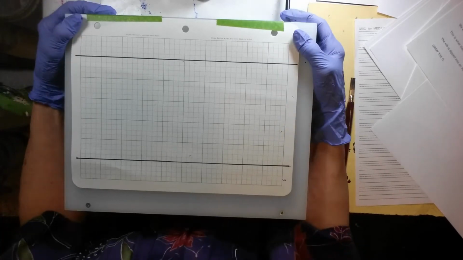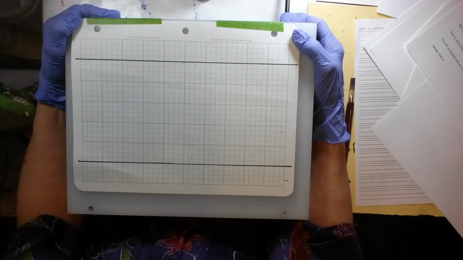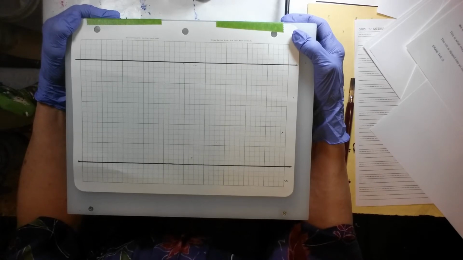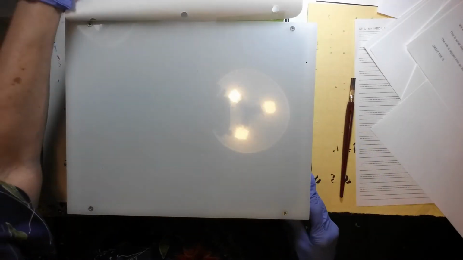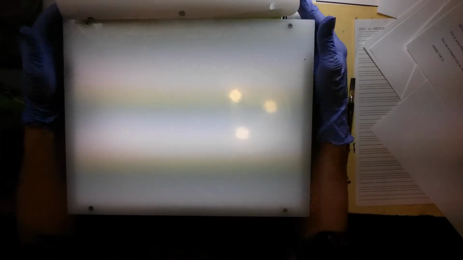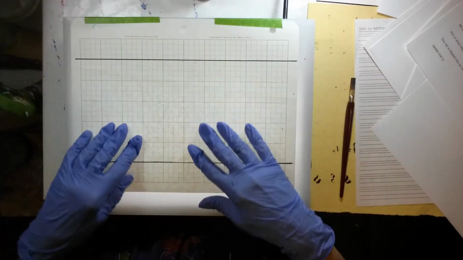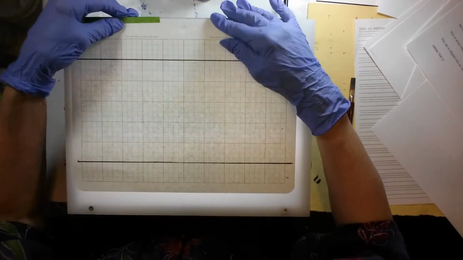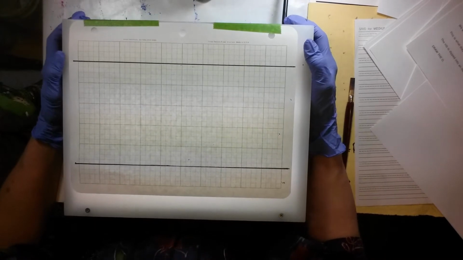My inspiration for creating this stencil set actually started years ago when I took classes in doing calligraphy by hand, and we were taught then to use a light box. This is a light box. Over the light box, we were taught to use a sheet of graph paper, which I have attached here just to make it a little bit more secure. I used some masking tape.